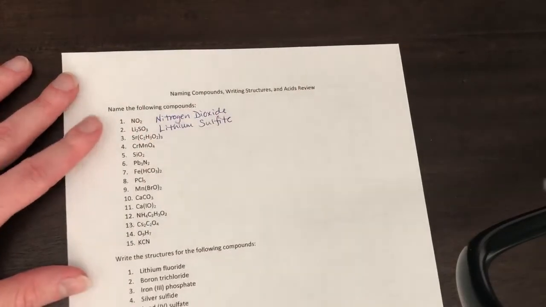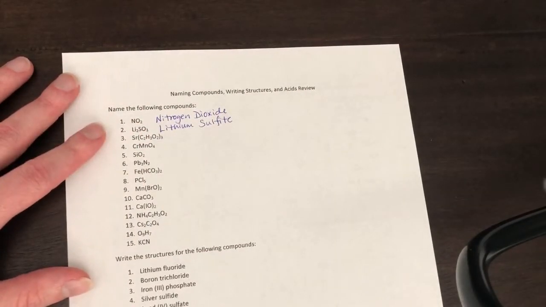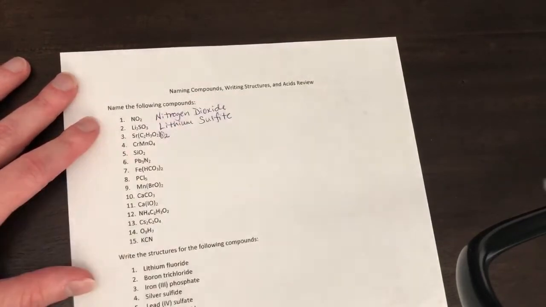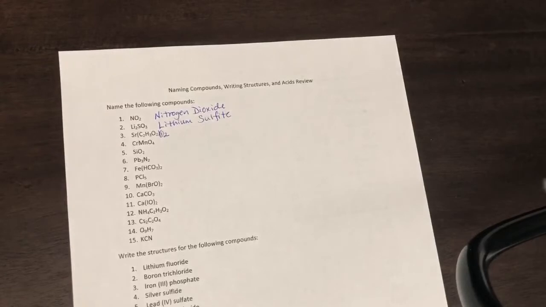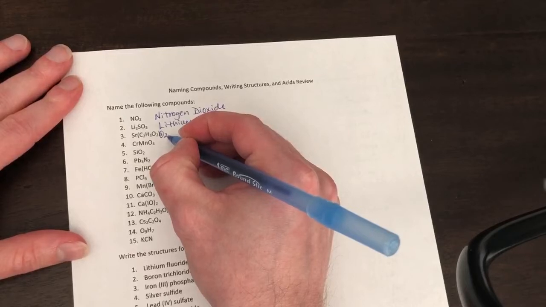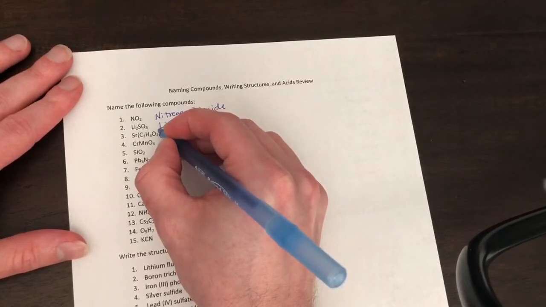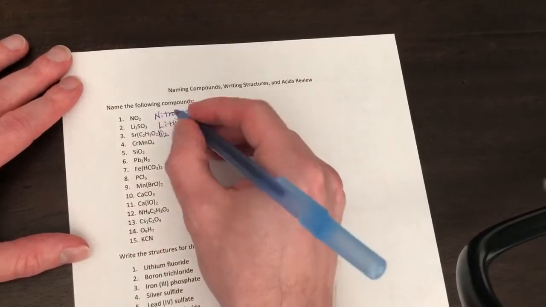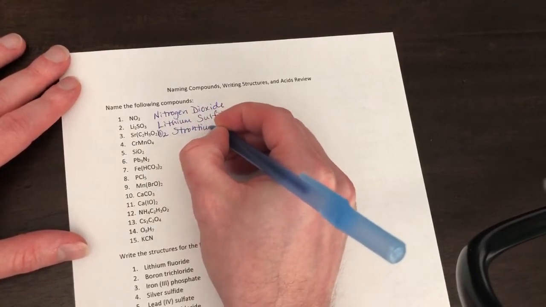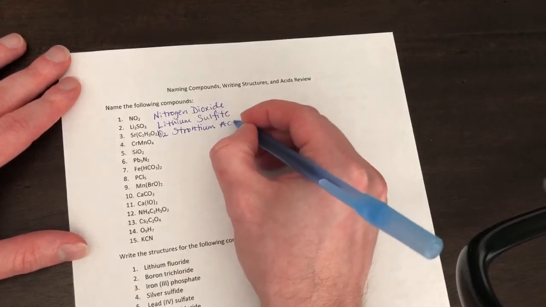I'm gonna leave a lot of space in this. Okay, Sr, that's another typo. It should be a 2. I'll fix it. So Sr is strontium. C2H3O2 is acetate. This has a +2 charge, so that's where we get that 2. This has a -1 charge, so we bring it down there. So this is going to be strontium acetate.